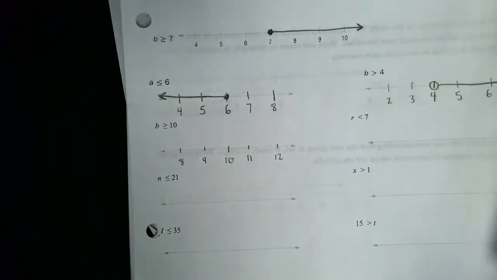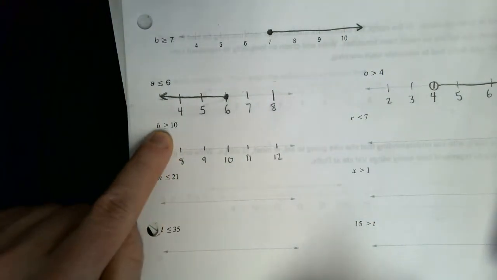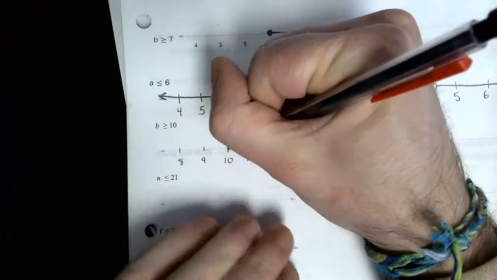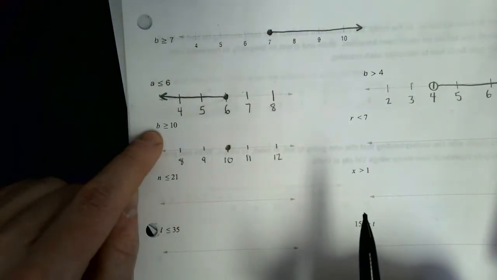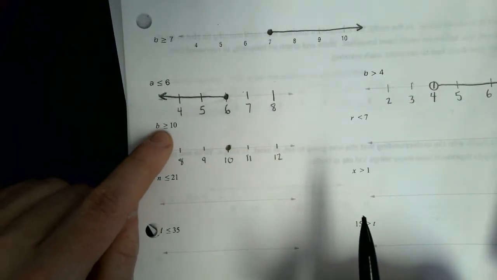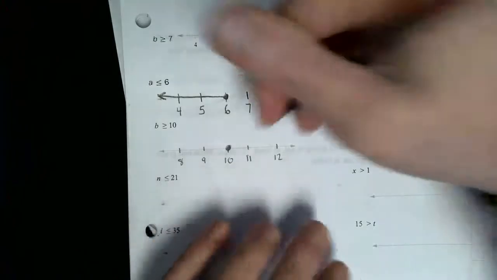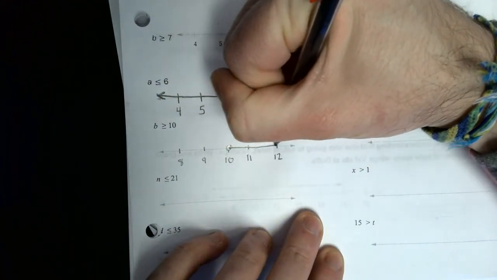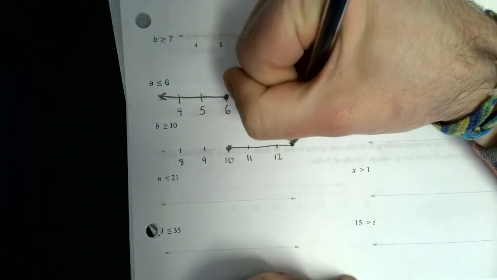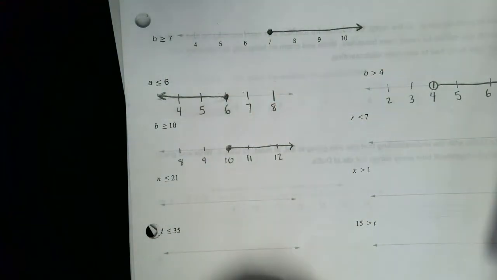Okay. I'm looking at the symbol here. I know I'm going to have a closed dot because it's the or equal to. So I'm going to put the closed dot at the 10. B is greater than or equal to 10. So greater than or equal to. So we're going to go toward the numbers that are greater than or equal to 10. Okay, feeling pretty good so far.